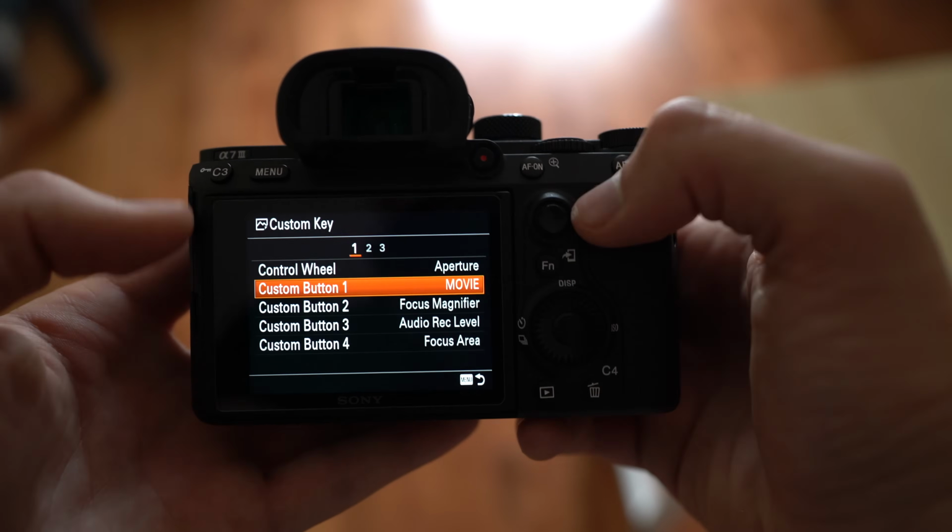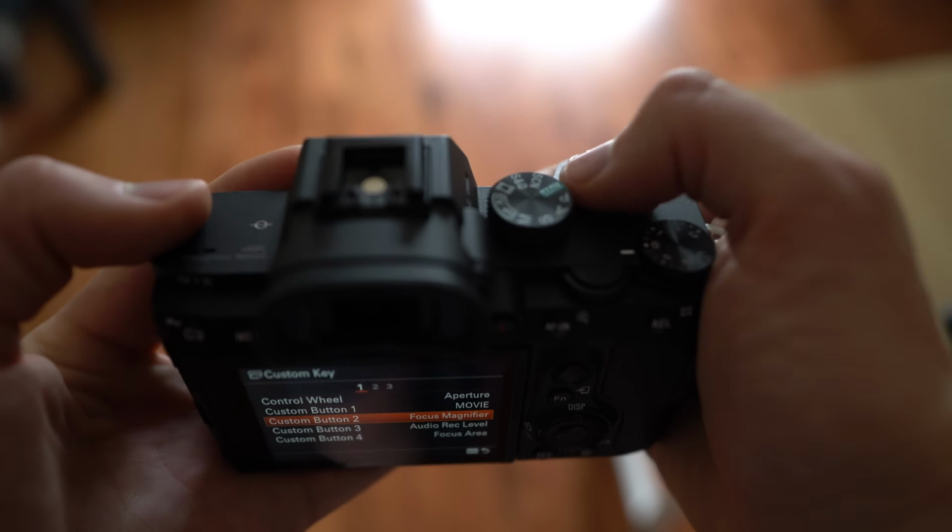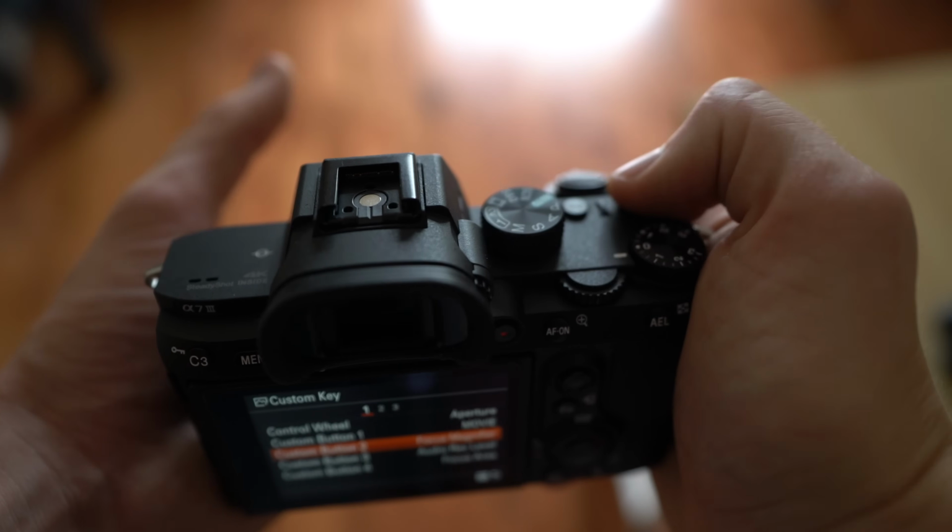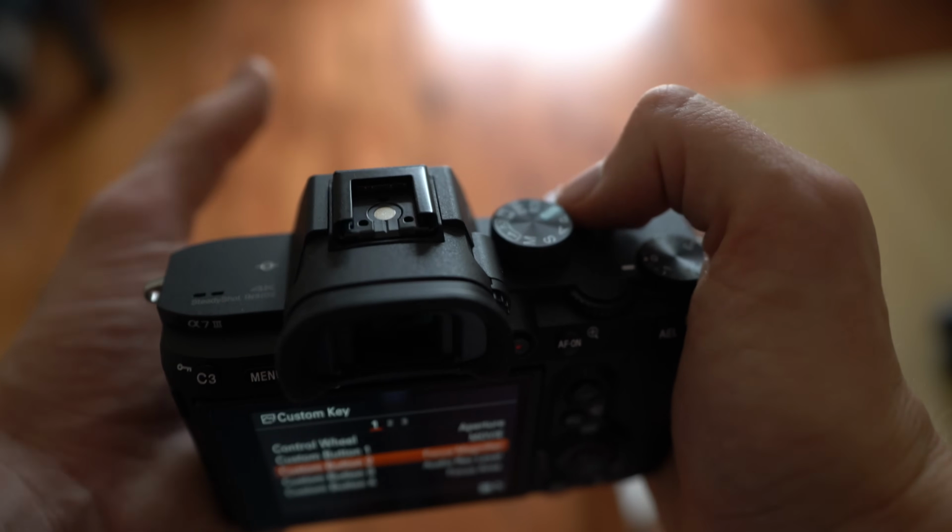I barely ever press this button. Number 2 is focus magnifier. Super helpful to be able to shoot and just do these. I'm using these mostly.